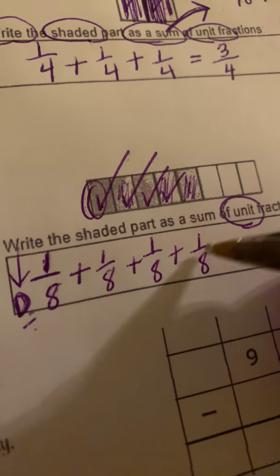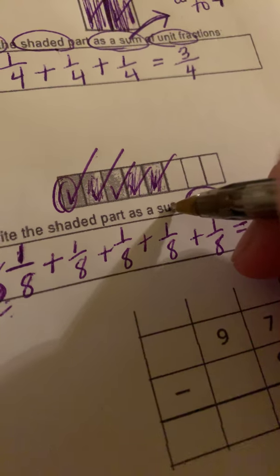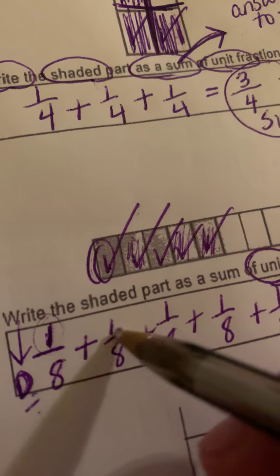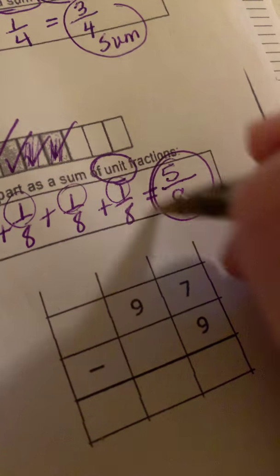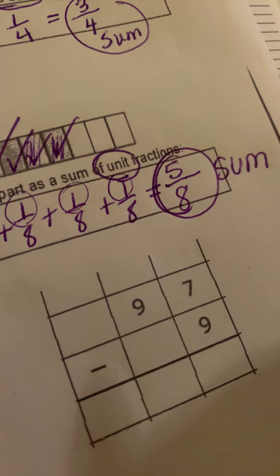1/8 plus 1/8 plus 1/8 plus 1/8, which will equal a sum, because right here the sum is the answer to addition. 1 plus 1 plus 1 plus 1 plus 1 is 5 out of 8. Notice that denominator is not changing because it's the same model. It's in 8s here, it's in 8s at the end. The answer to addition is a sum. I want you to write it.